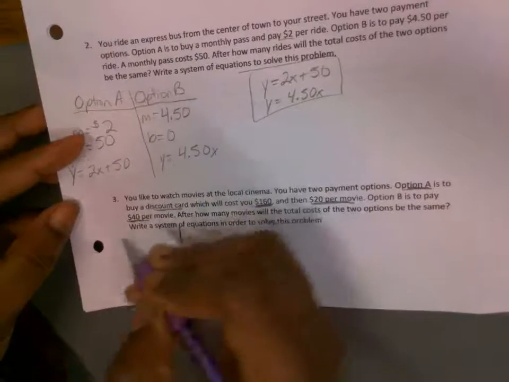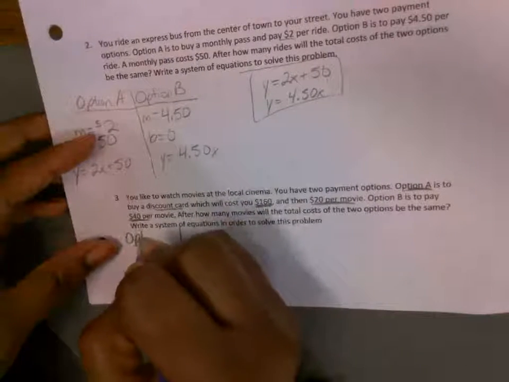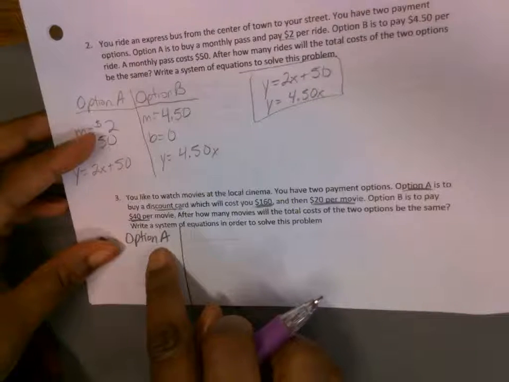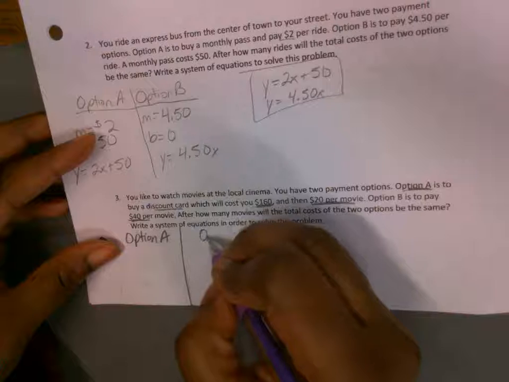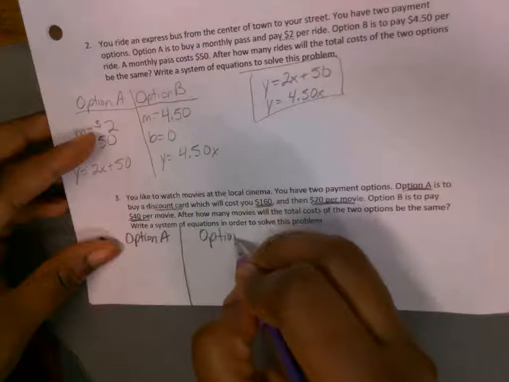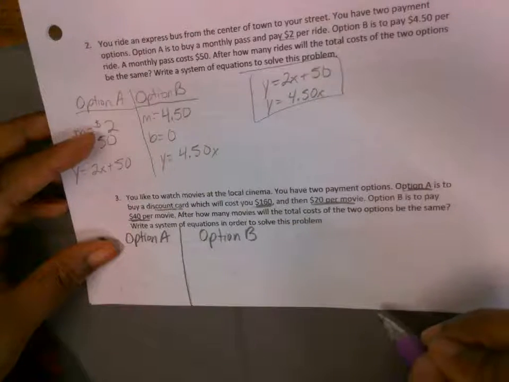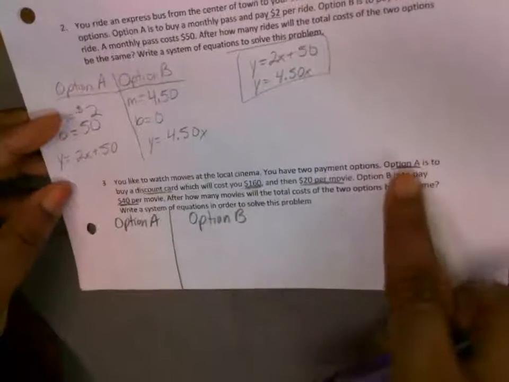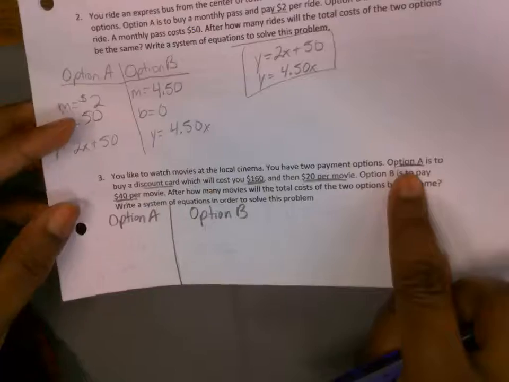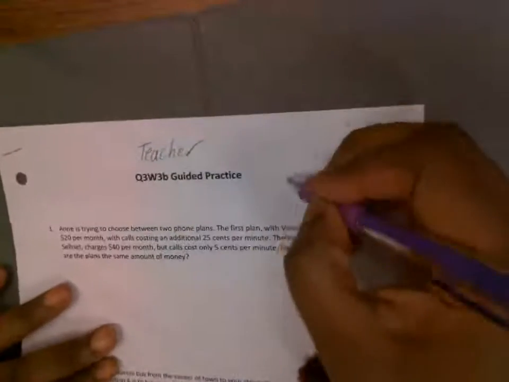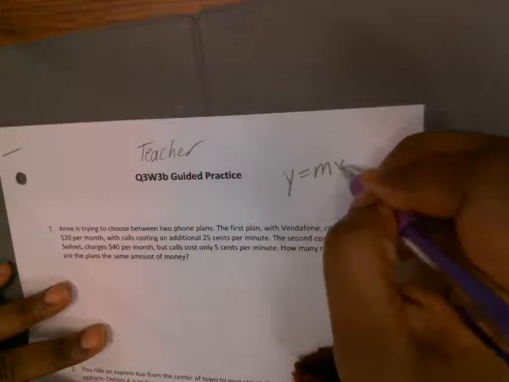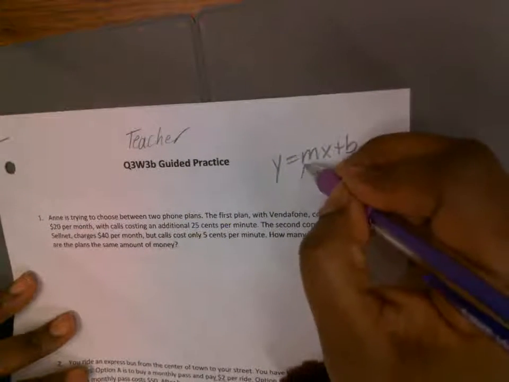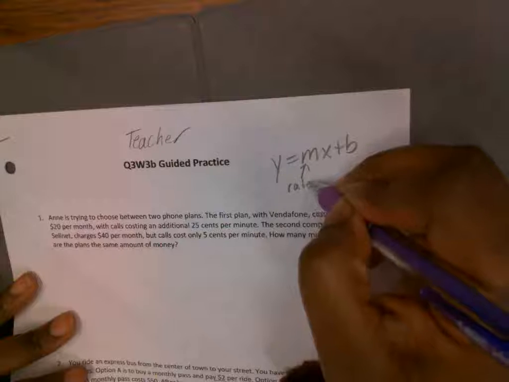All right, so let's put option A over here, so we can write the equation to find the total cost for option A. And let's put option B over here so we can write the equation for option B on this side. Going back to option A, recap real quick. When you're writing a linear equation, there are 2 things you need. You need a rate of increase or decrease.